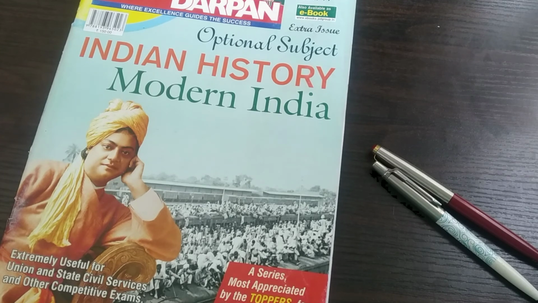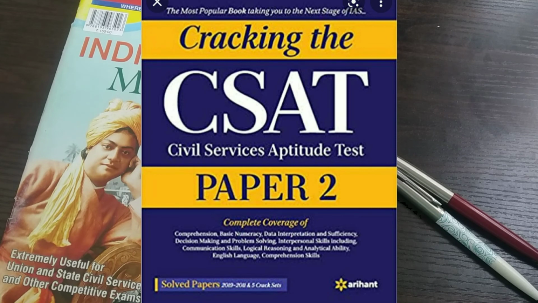So, yeah, that was all for the GS portion, and now coming to the CSAT portion. For CSAT, we need to understand that this is again a 200 marks question paper, but here there are only 80 questions and each question is for 2.5 marks. Now the CSAT exam is qualifying only, so you need to only qualify this exam. Your merit list will be formed on the cutoff from the GS1 paper, but CSAT is only of a qualifying nature.